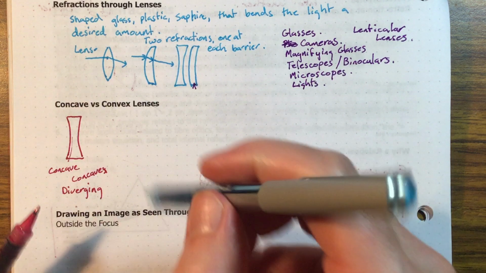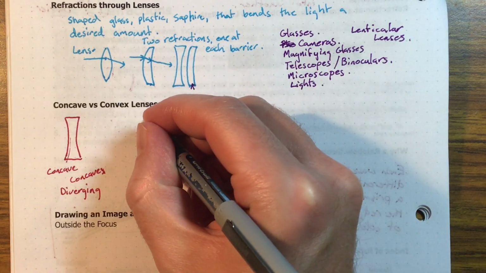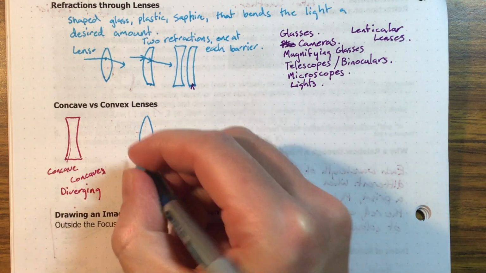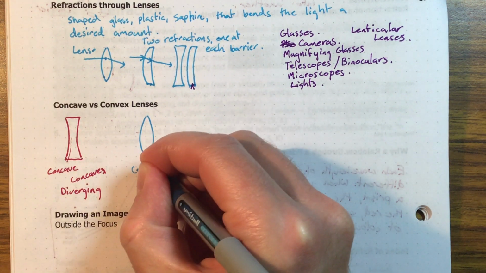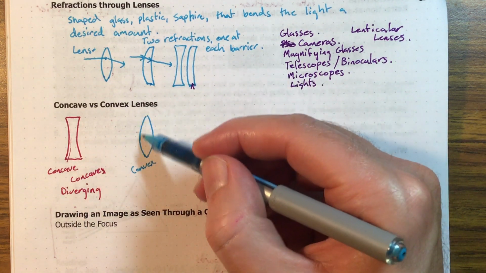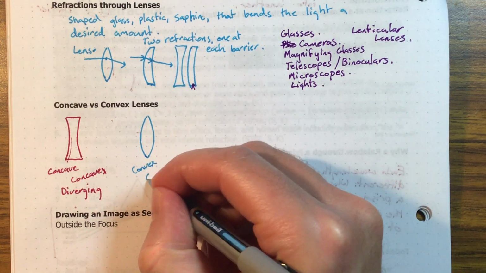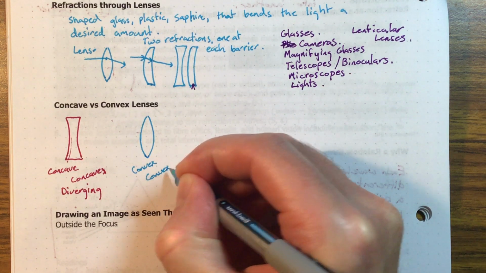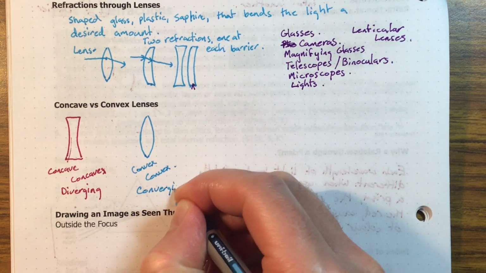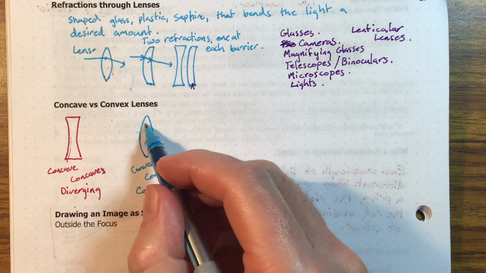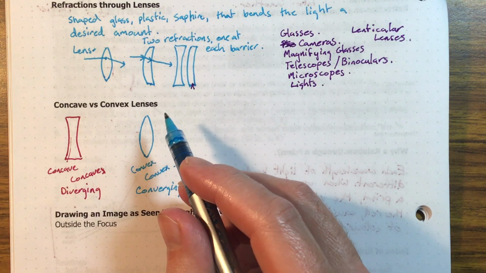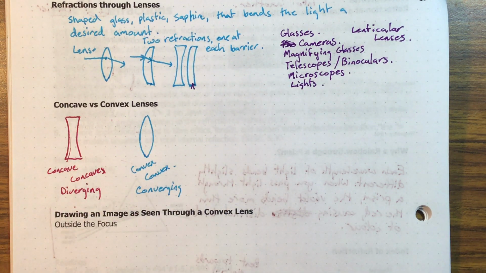All right, so the exact opposite of a concave lens is a convex, so sticking out convex lens. So this is a convex, right? Convex means sticking out. Convex, convex. This is a converging. When the light hits it, it goes in. They converge to the focal point. Of course, now you can have any combination of these.